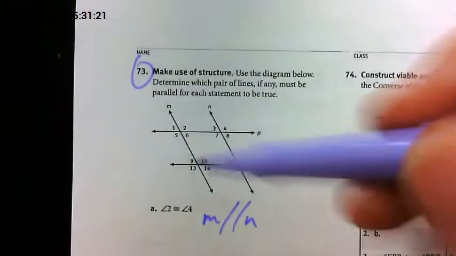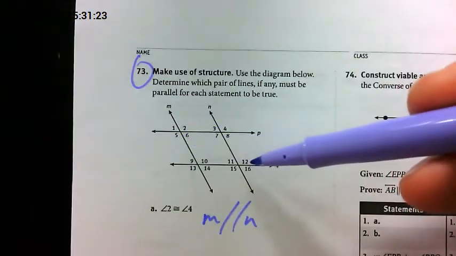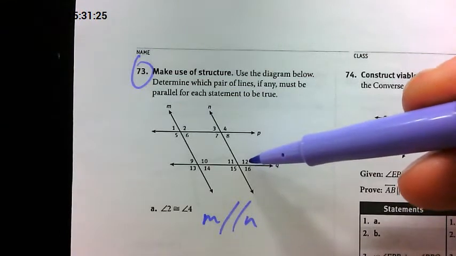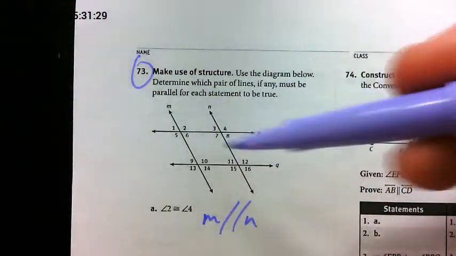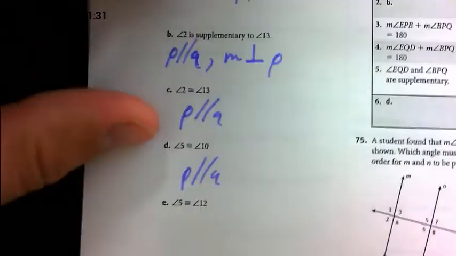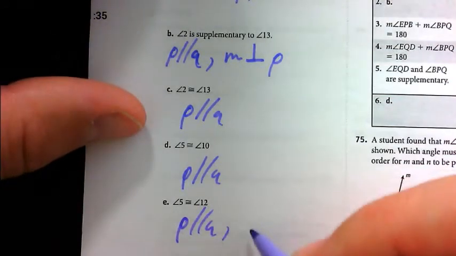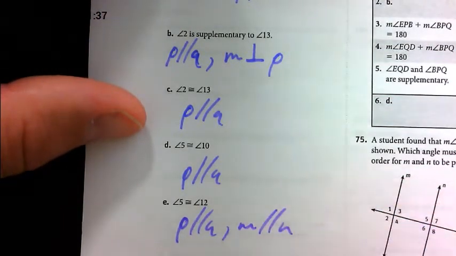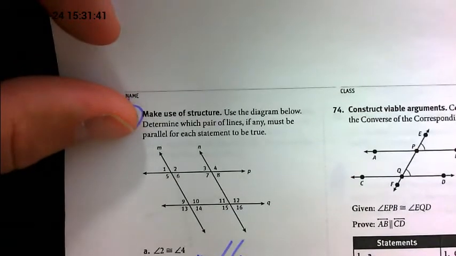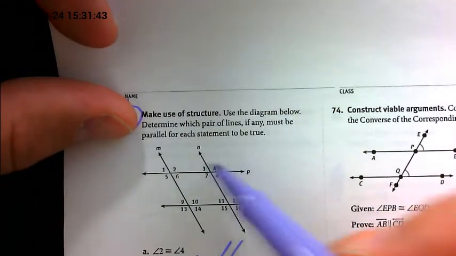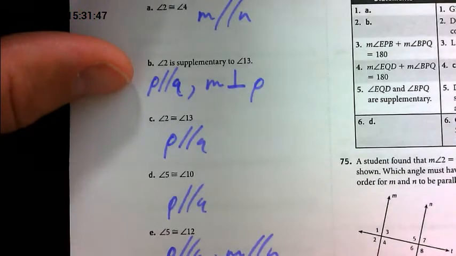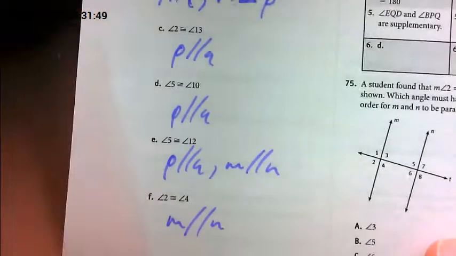5 and 12, there's 5, there's 12. In order for them to be congruent, you need both sets of lines to be parallel. So you need both P parallel to Q and M parallel to N for that to be congruent. And then 2 and 4, those are corresponding angles, so M and N would have to be parallel.